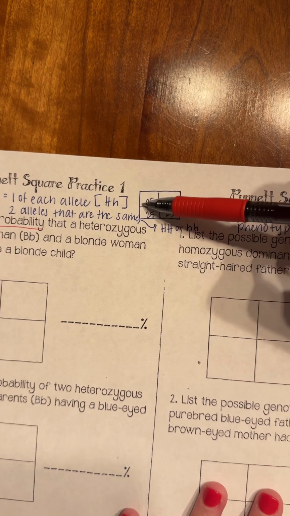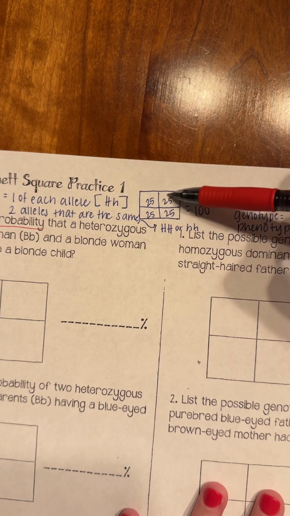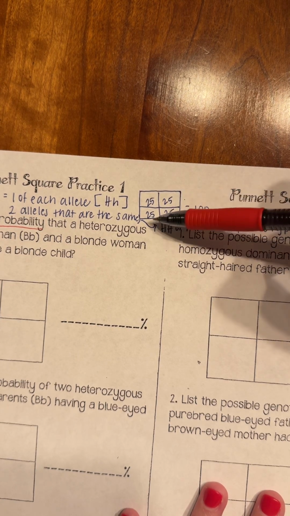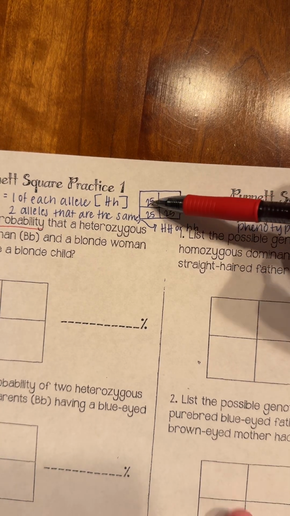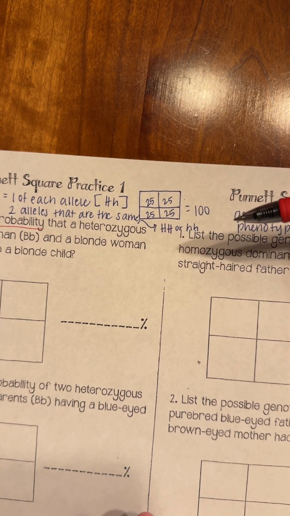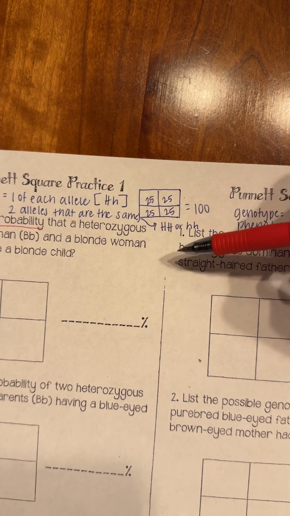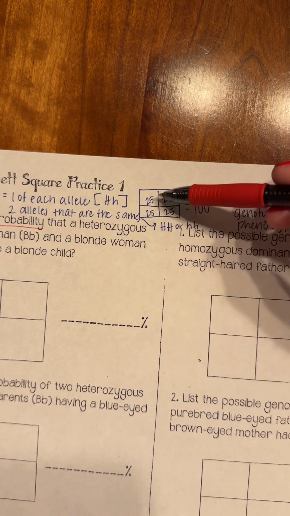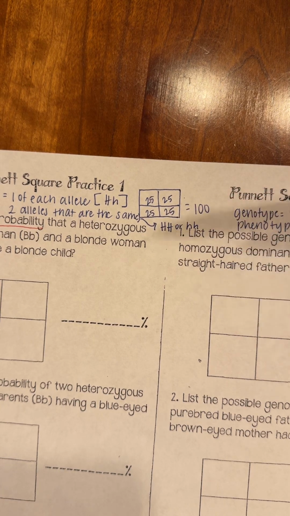In this first square, you have a 25% chance of getting whatever this combination is. 25, 25, and 25, obviously that adds up to 100. Now, if some of these are the same, you could say I have a 75% chance if these three are the same for this particular allele. We'll talk through that, but just so you know, your answers for probability with a Punnett square are always going to be 25, 50, 75, 100, or 0.